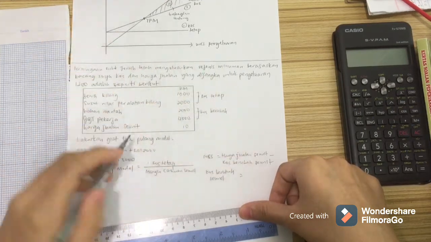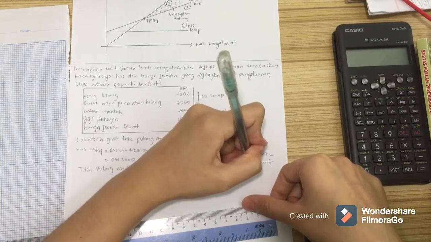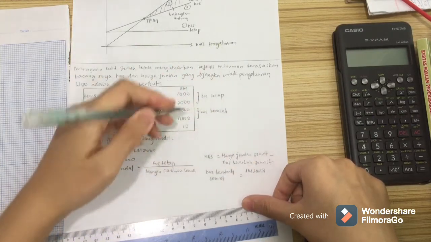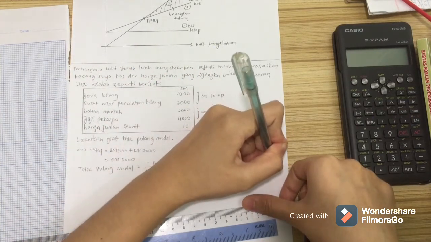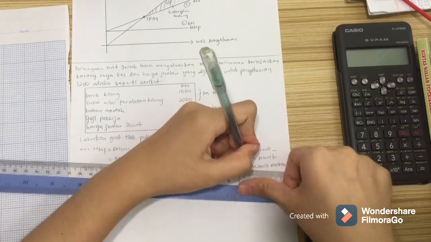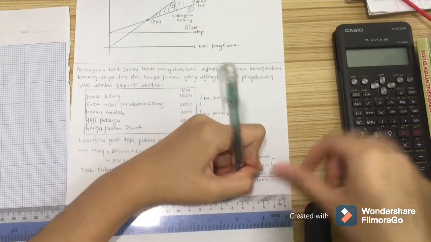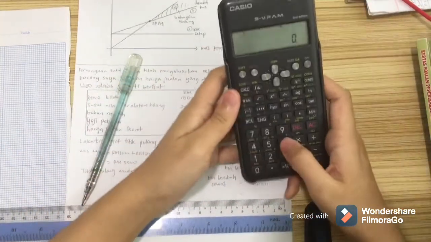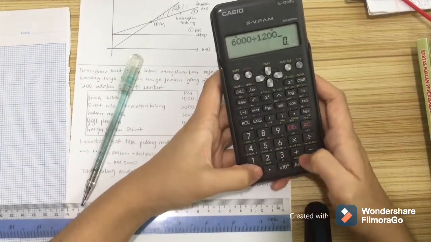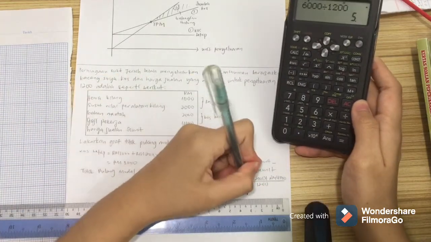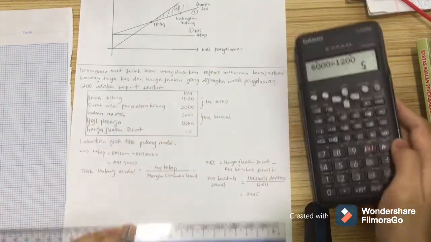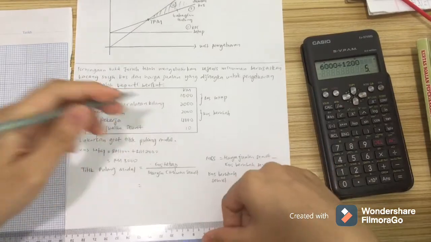You take your cost berubah. Cost berubah is 2,000 plus 4,000, and then divided by 1200. So you get RM5. So your MCS, you just sub everything in.